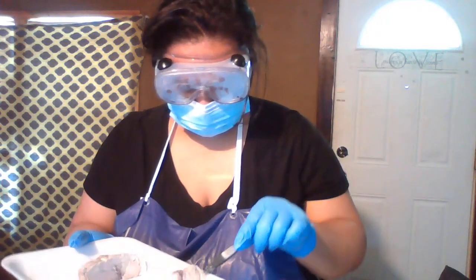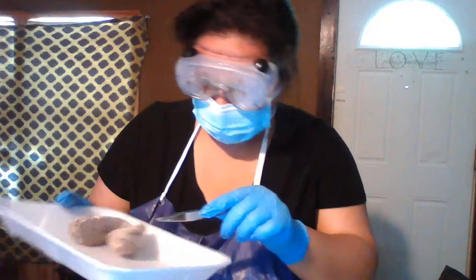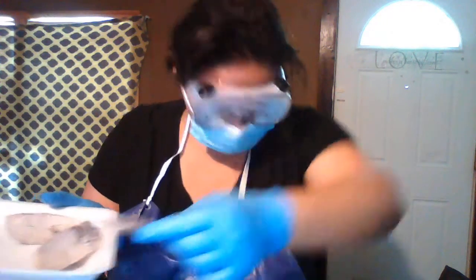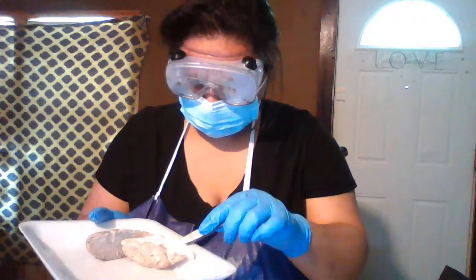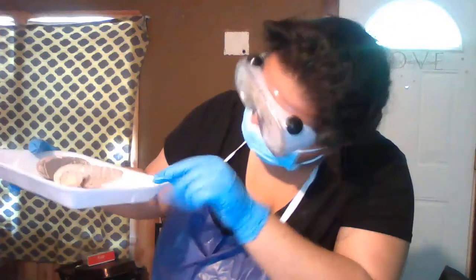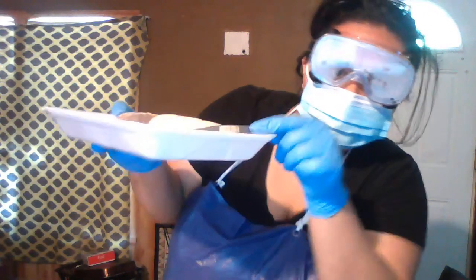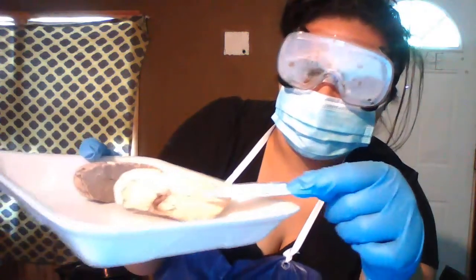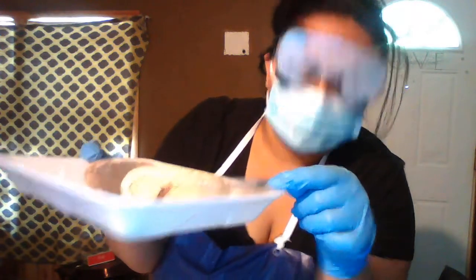Okay, I'm going to locate it right now. Up here towards the top in this area is where you'll find the third ventricle.